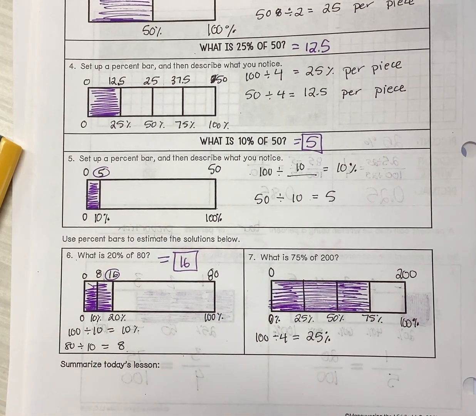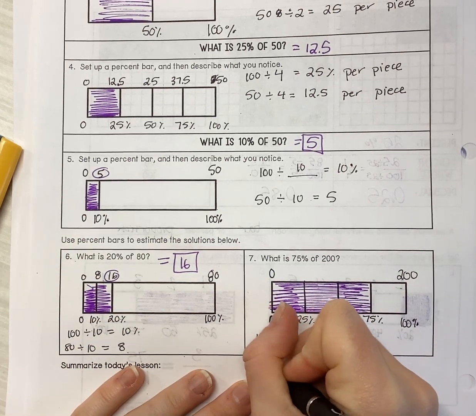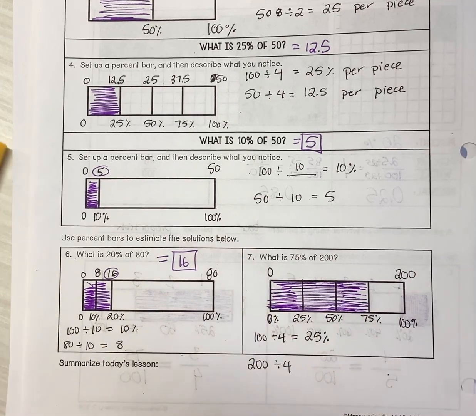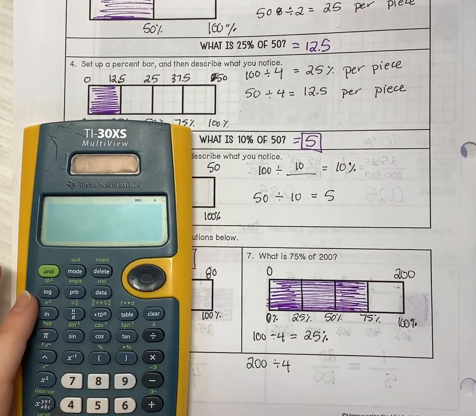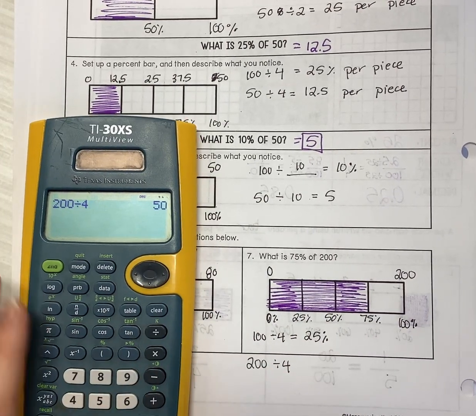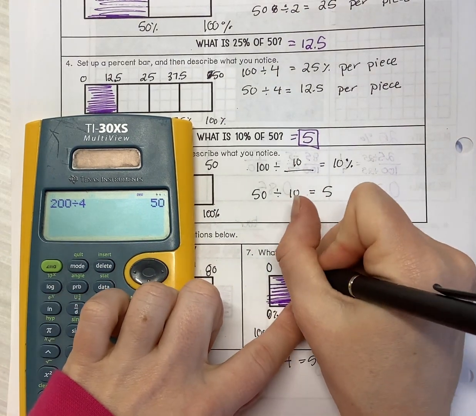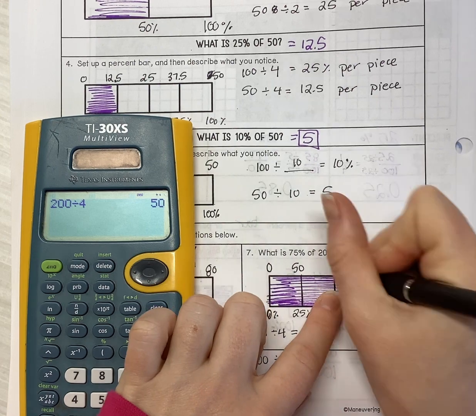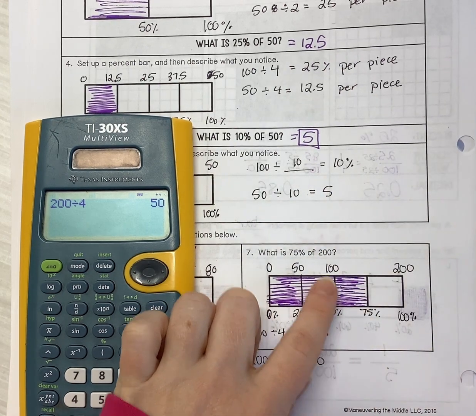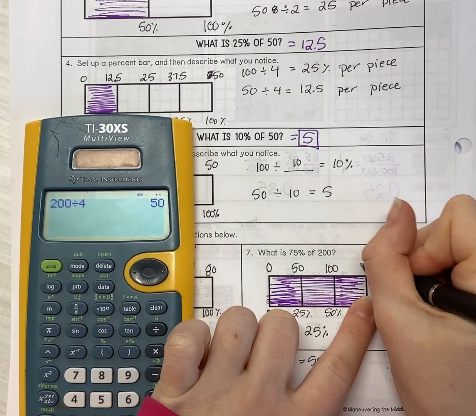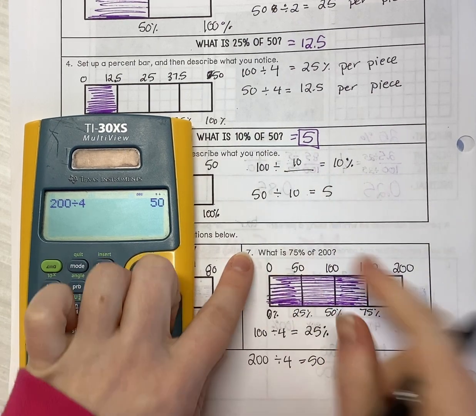Then I have to apply that same thing to the 200. So I'm going to take 200, divide it by 4, is 50. So the first piece is 50, add another 50 to get 100, add another 50 to get 150. So 75% of 200 is 150.